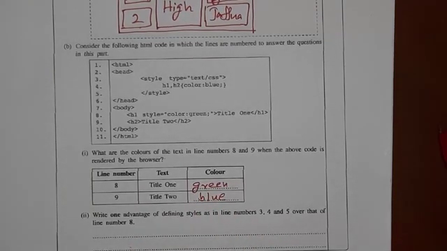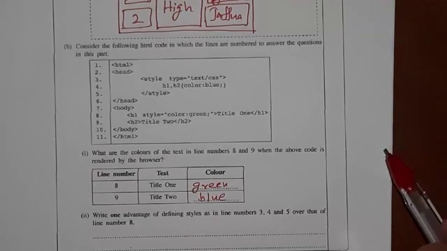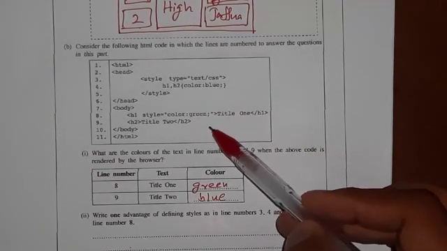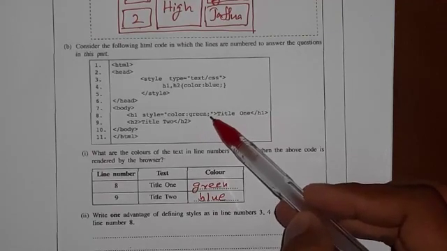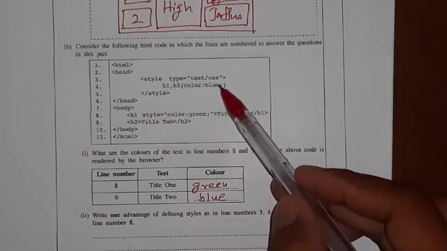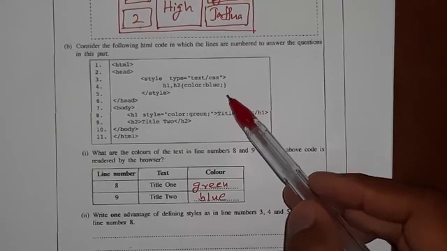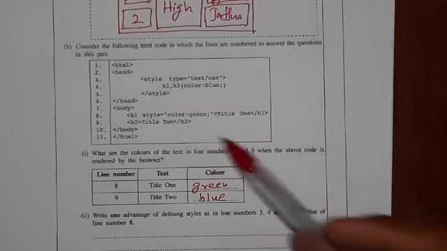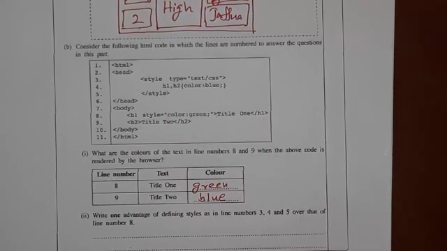CSS has styles called external style sheets, internal style sheets and inline styles. The most powerful one is the inline style. It is applied here even if the internal style is available. If the inline style is not available, then the internal style is applied. This is how it works.